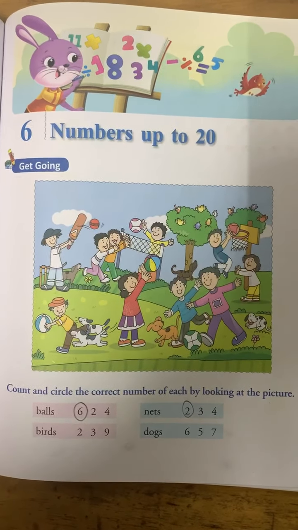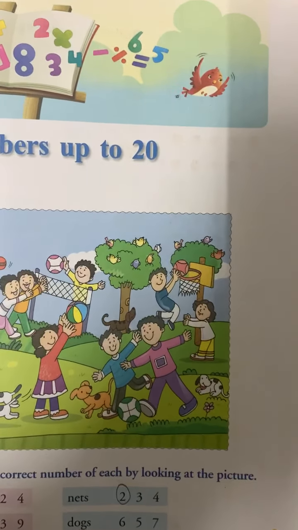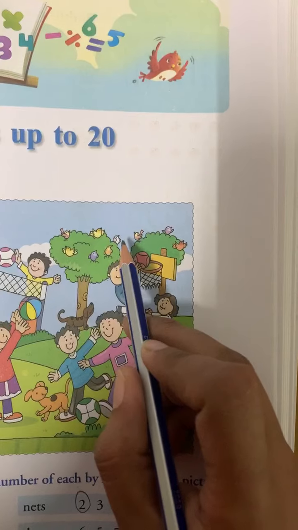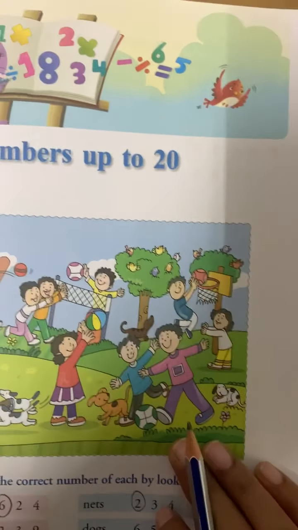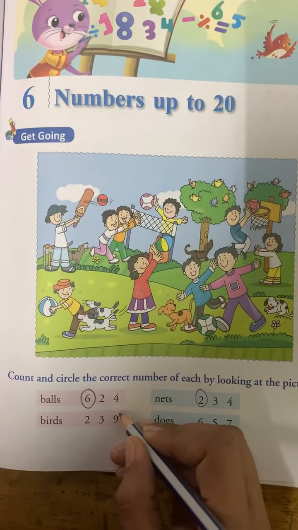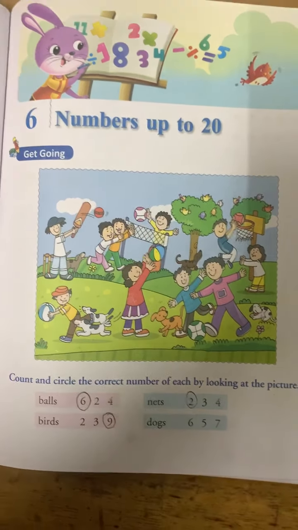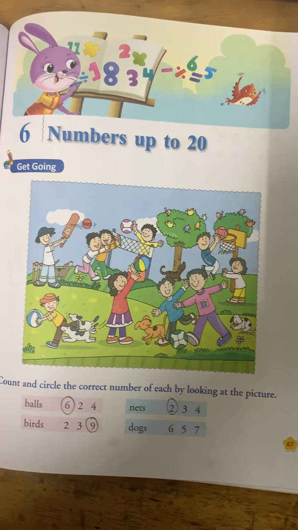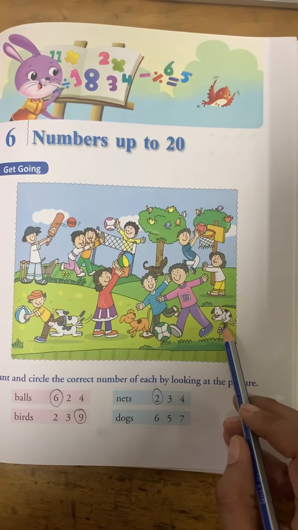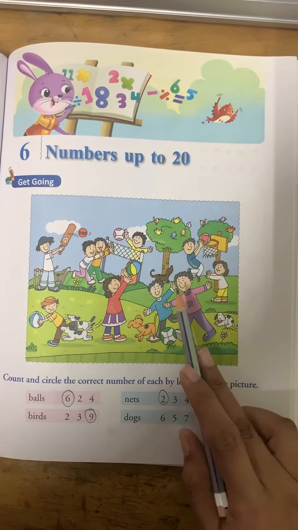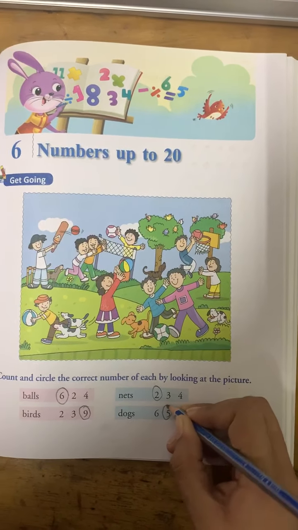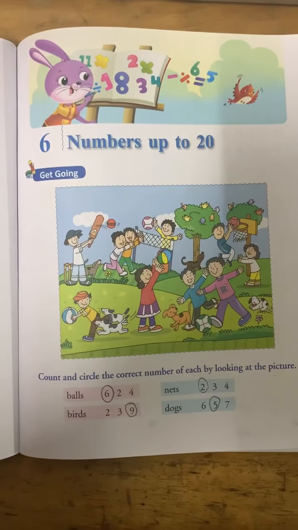Then they are asking how many birds are there, and the birds are here on the tree. So let's count the birds. 1, 2, 3, 4, 5, 6, 7, 8 and 9. Do you find any other bird in the picture? No, they are on trees only. So they are 9. Now next, how many dogs are there? Dogs. 1, 2, 3, 4. Is there any other dog? Here it is. 5. So how many dogs are here? 5. This is what we were asked to do in this.